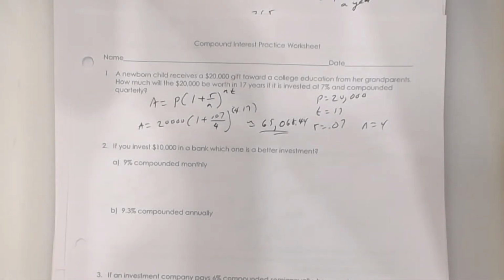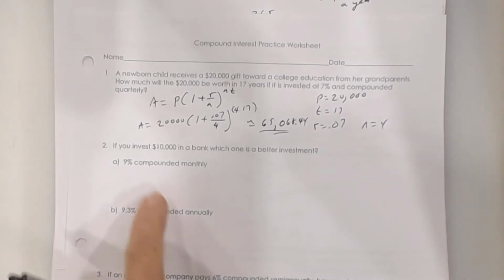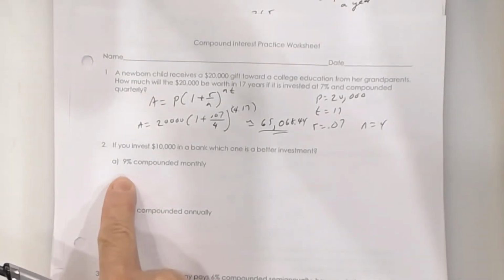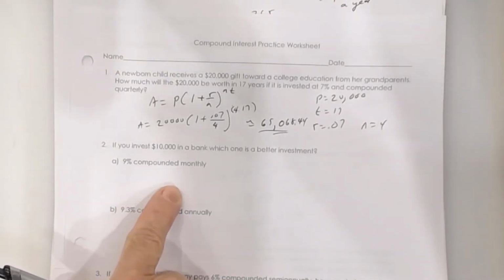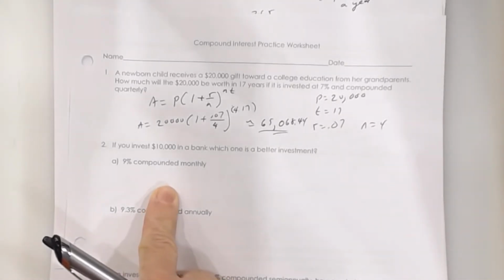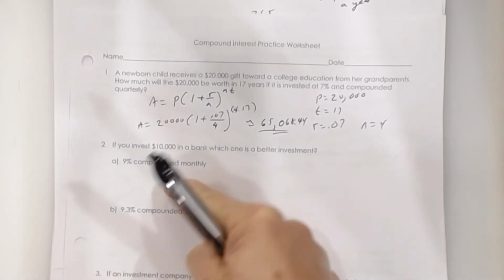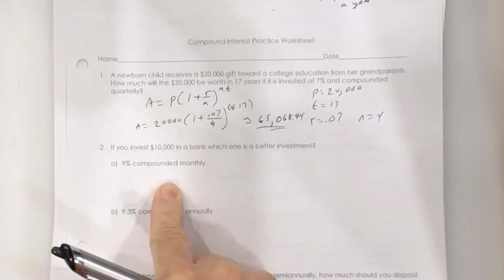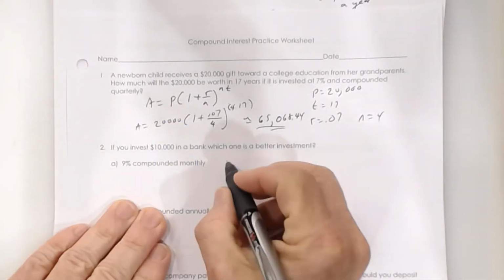2A. Which formula do I use? The one with the n or the one that's being compounded continuously? The one with the n, 2A, is being compounded monthly. You use Pert if it says it's being compounded continuously. Okay? So I still use the same formula.